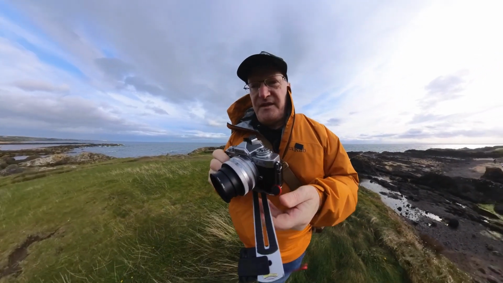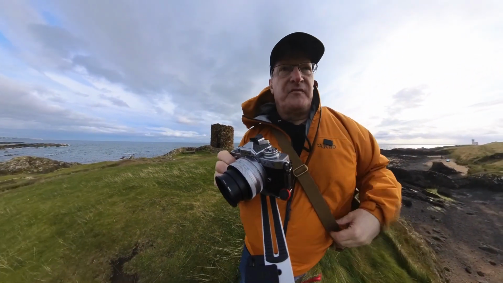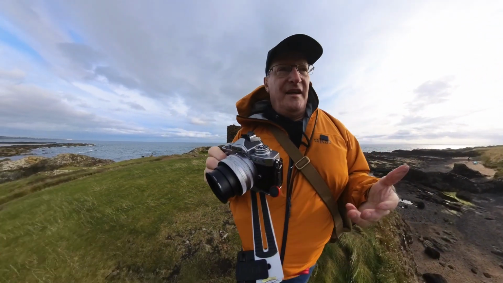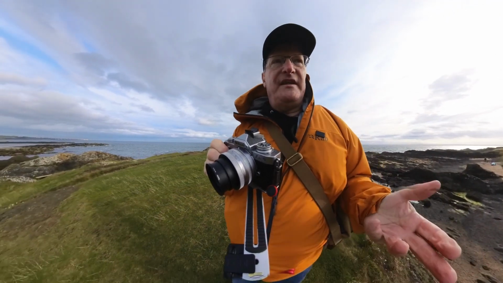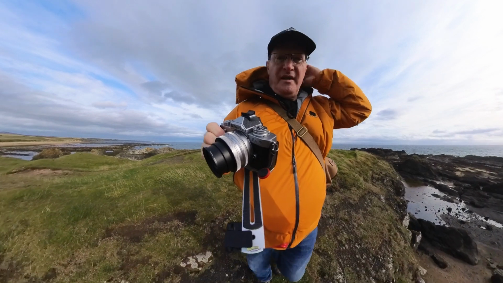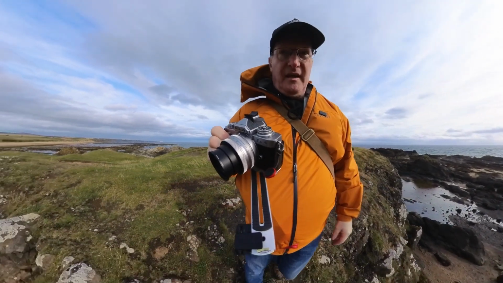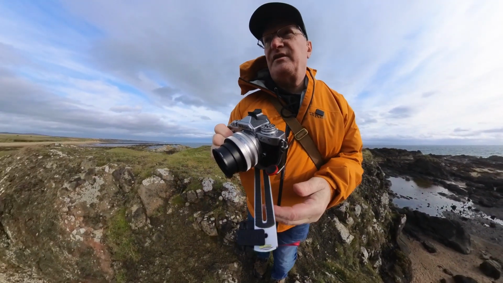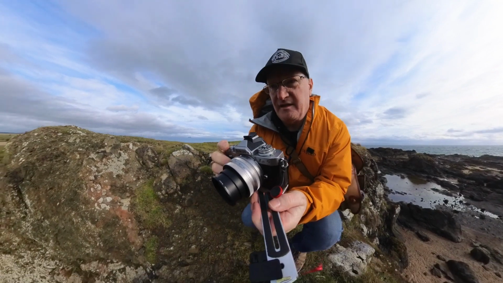So the usual case with these things, you don't want to get too close to the subject because then there's nothing around it to make it of any interest. Just talking about interest, I just found there's a shelter of some sort built into here. It's interesting.